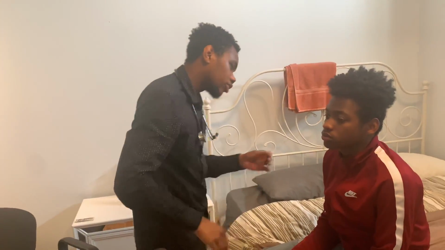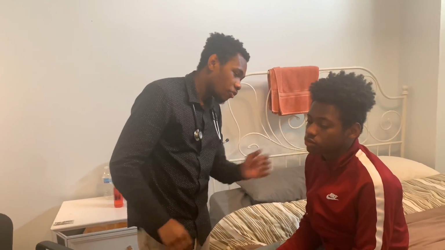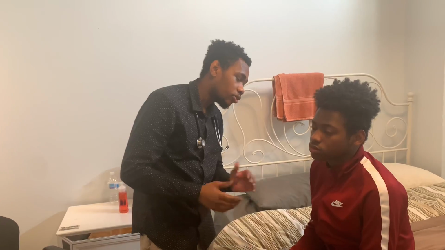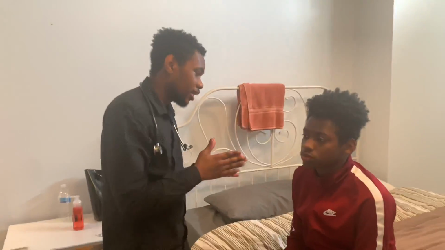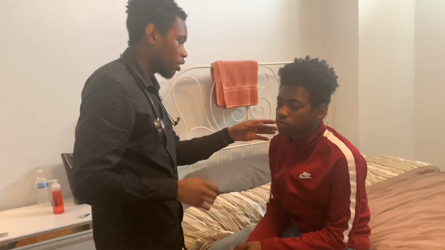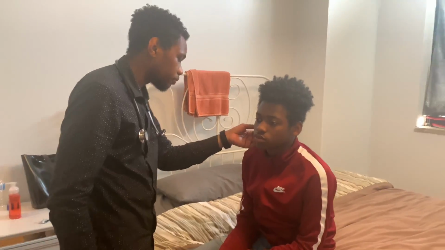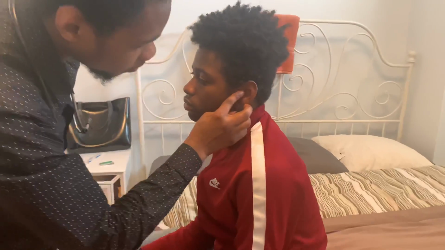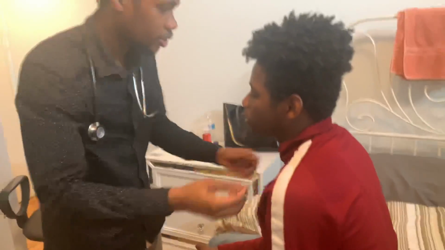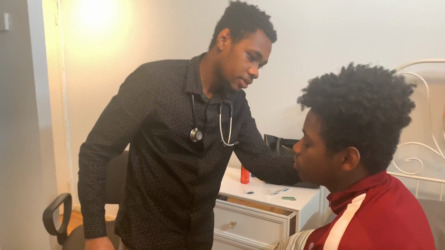Okay, so now I'm going to move on to the ears. The skin of the ears is consistent, there is no discharge, and the size and shape are appropriate and equal bilaterally. Now I'm going to palpate your auricle and tragus. Do you feel any pain? No. No pain. Alright, over this side. No. So the auricle and tragus produce no pain.